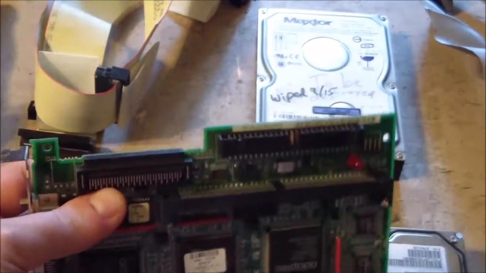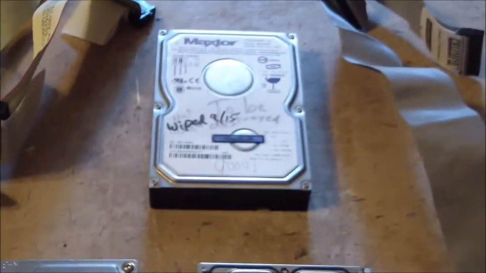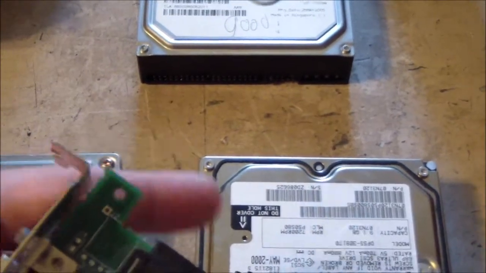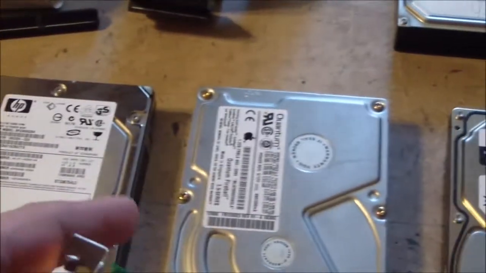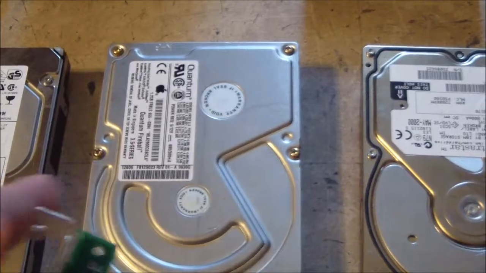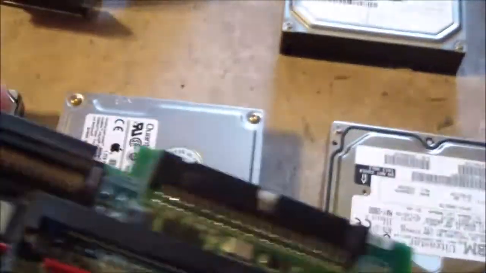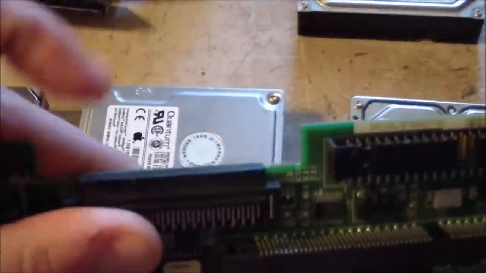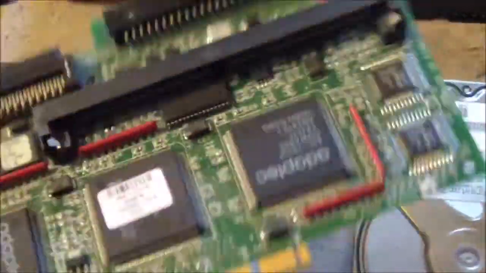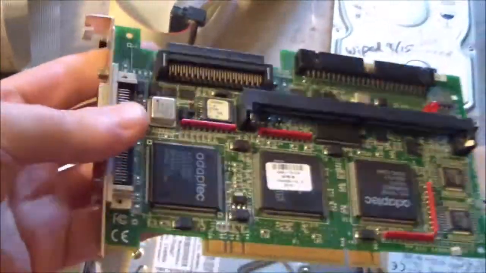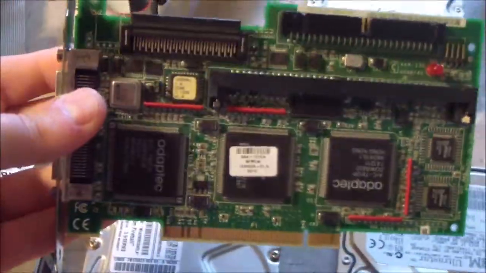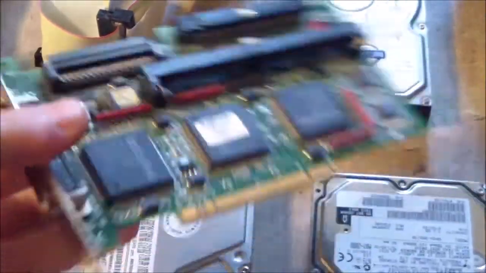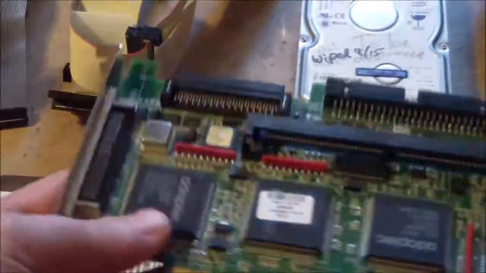SCSI changed throughout the years, whereas on IDE, the cable changed at one point, but the connector pretty much stayed the same. SCSI went through a couple revisions where you need different connectors and different cables, so there is that to think about. This is the earlier 50-pin, and I believe this is the later, I believe it's 80-pin. But this is a later 90s PCI controller. I'll show you an ISA one later. So not too different from an IDE controller.